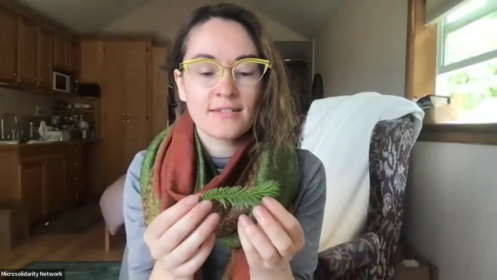Does your object have a smell? Does it smell like anything? Is it a faint smell? Is there anything reminiscent or nostalgic in that smell?